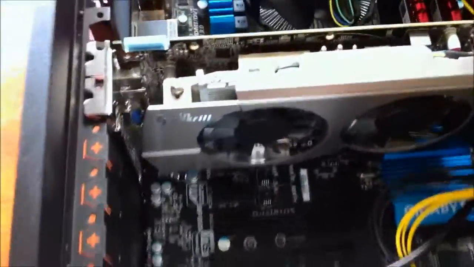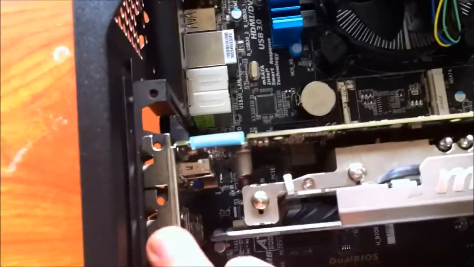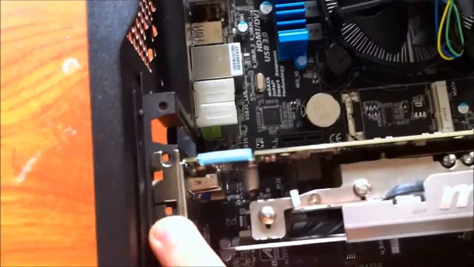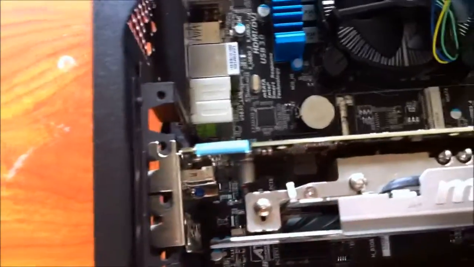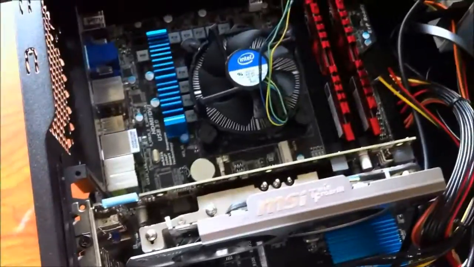Alright, we're done. We have installed this card on the motherboard. It's plug and play, very simple. But since this card is so big, you can see here that this card is not very stable, so we have to use a screw to secure it, like this.